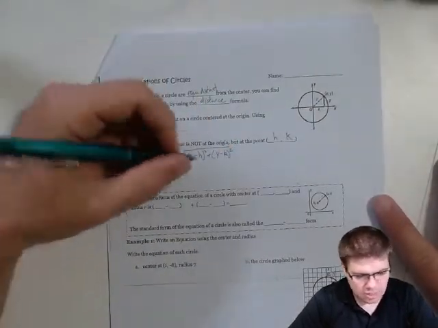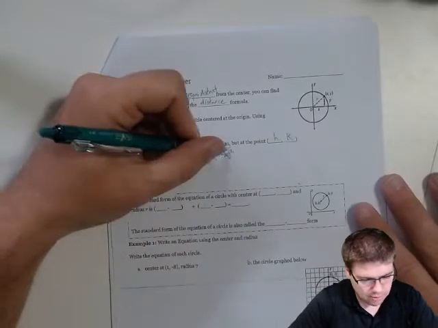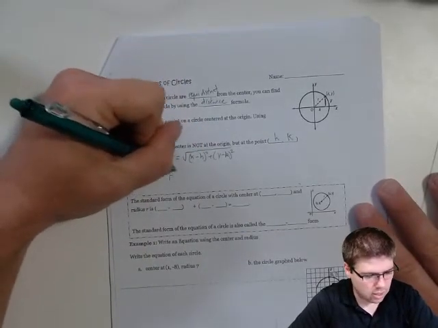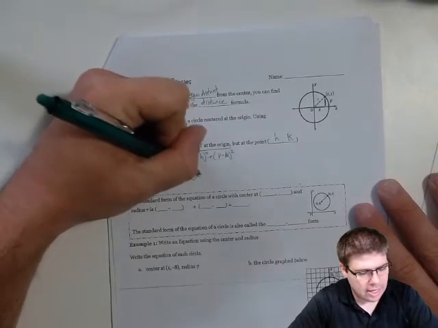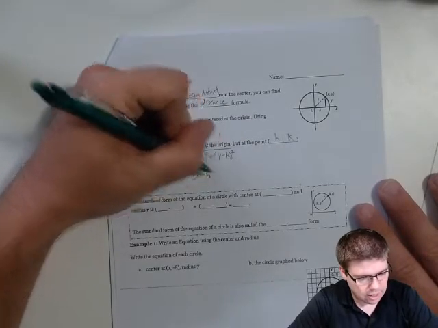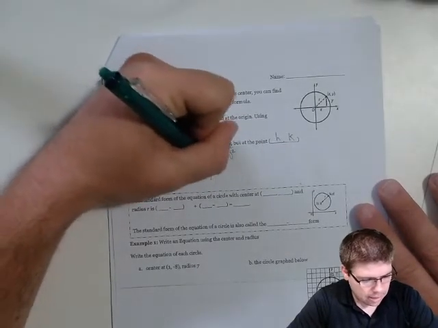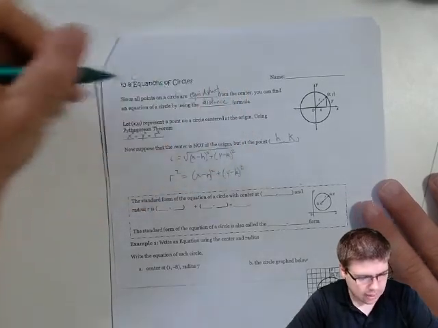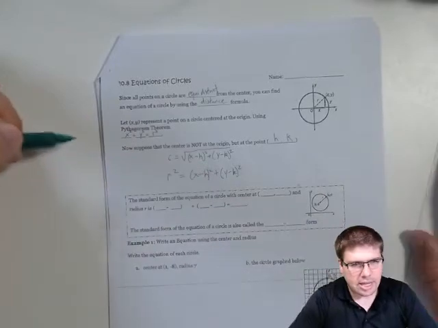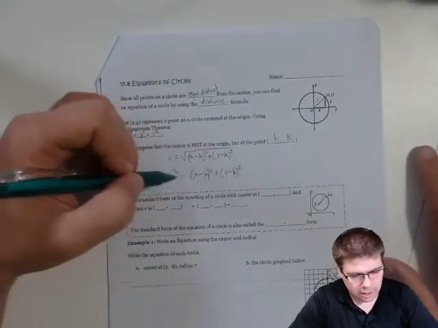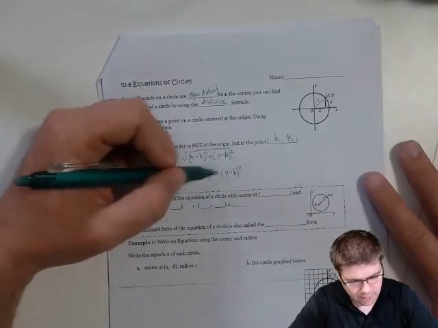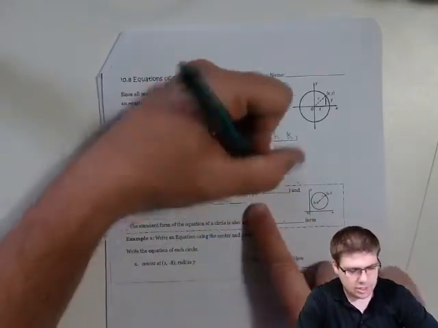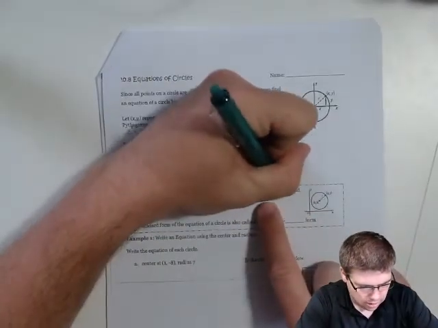You could then simplify and change this relationship. If you didn't want the square root on this side, you could square both sides and get r squared is equal to x minus h squared plus y minus k squared. And that will give us a circle where we have a fixed radius and a center at that point.